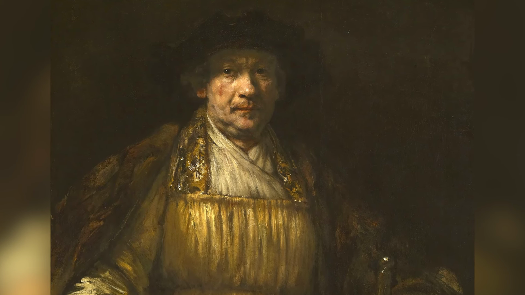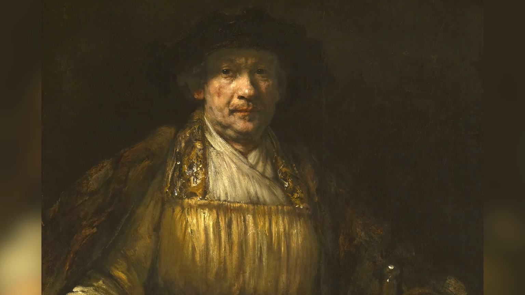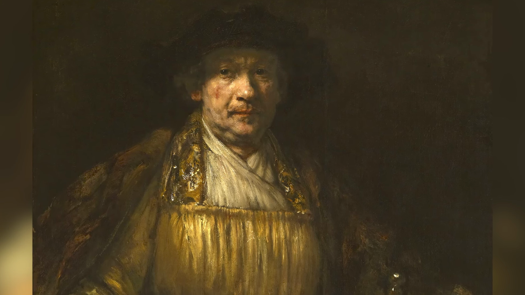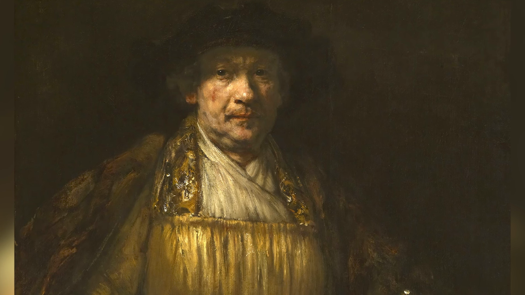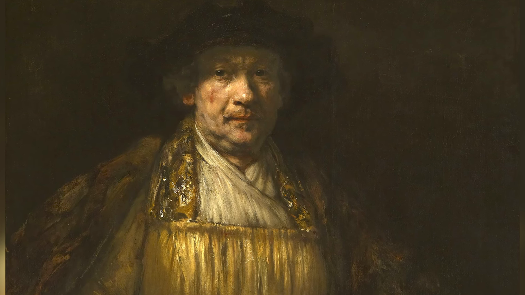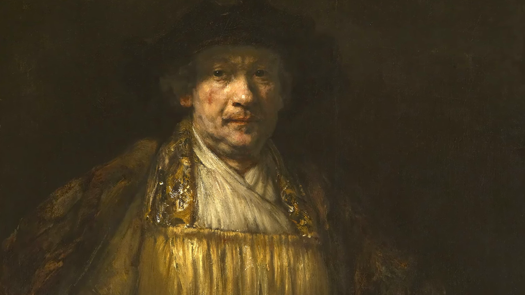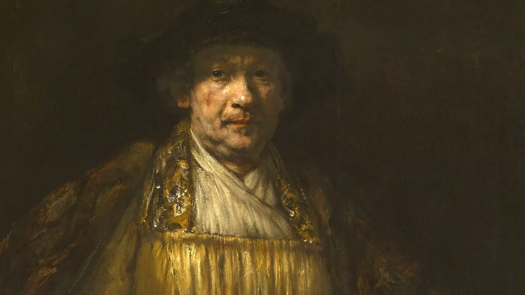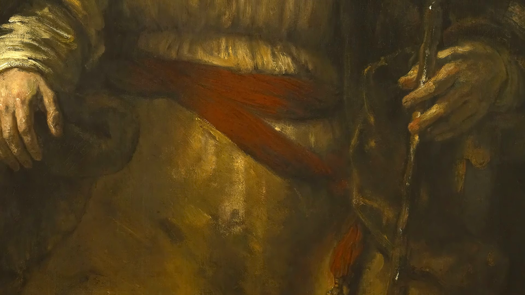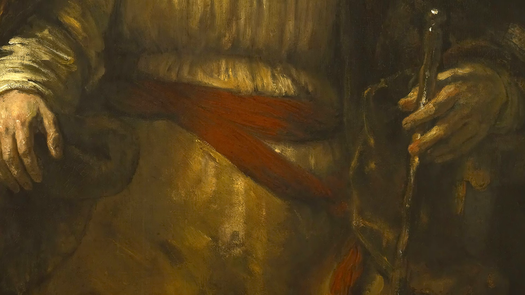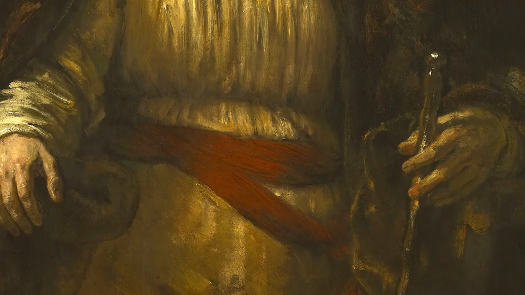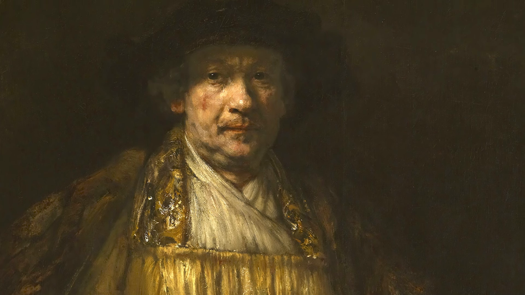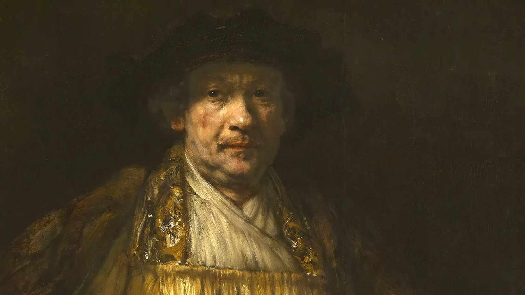The figure, standing with a walking stick in his hand, radiates a melancholic dignity. The walking stick, in addition to being a physical support, can be interpreted as a symbol of wisdom acquired along the way. The loose, impasto-rich painting technique, with touches of light and color applied almost sculpturally, lends a tactile presence to the work, an ability to use painting as a mirror of the soul.